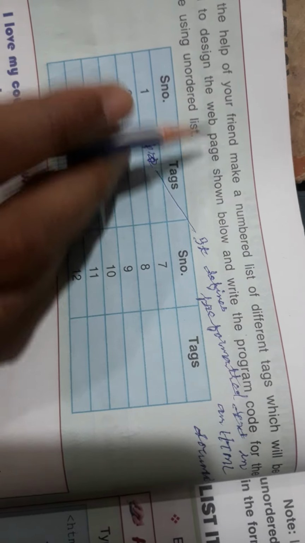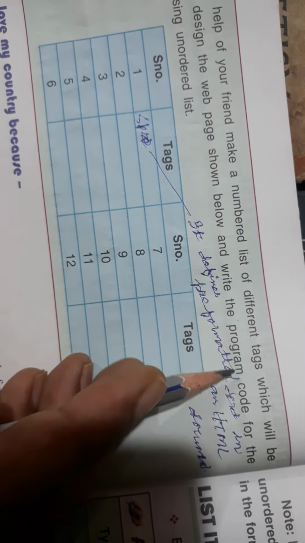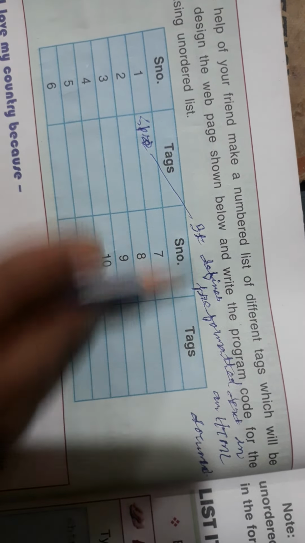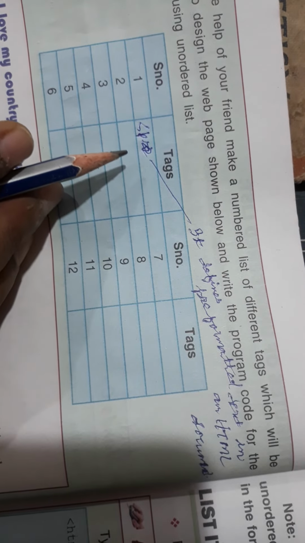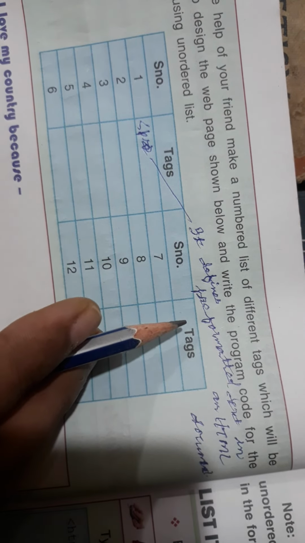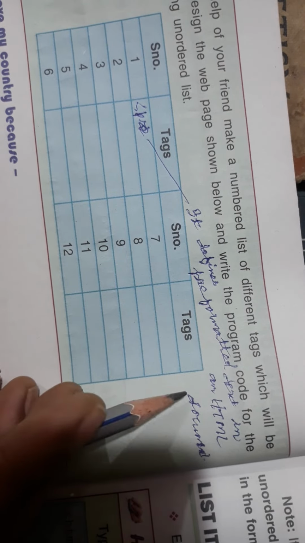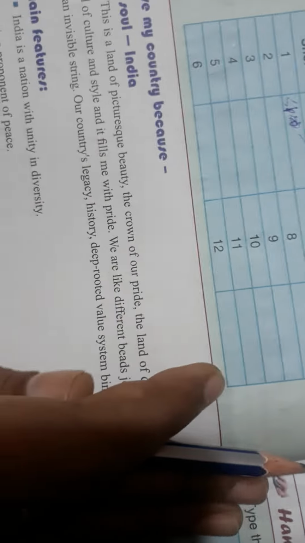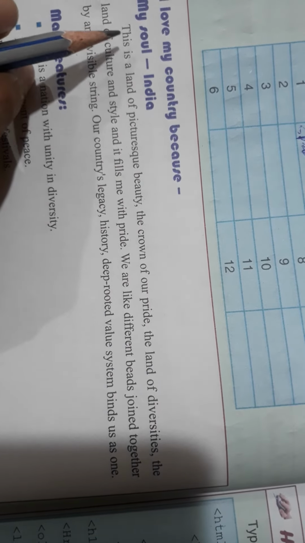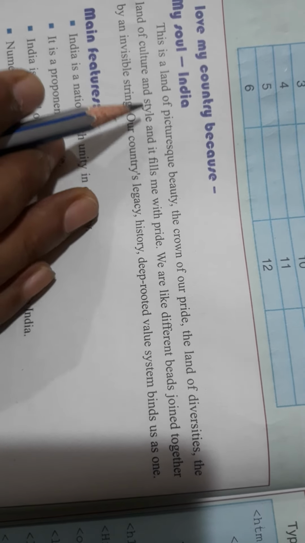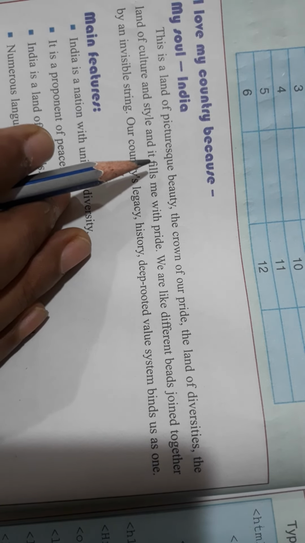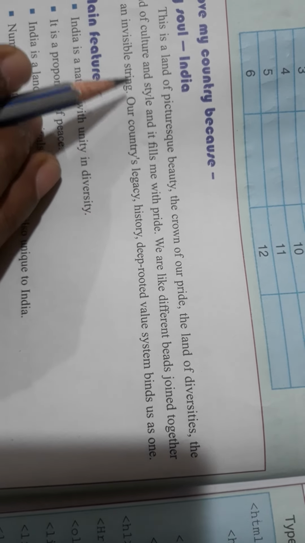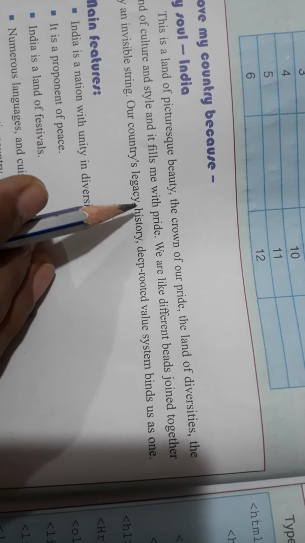With the help of your friend, make a numbered list of different tags which will be used to design the web page shown below and write the program code for the same using an unordered list. Here it defines preformatted text in an HTML document. You may write the answer: I love my country because it is my soul, India. This is a land of pictures, beauty, the crown of our pride, the land of diversity, the land of culture and style, and it fills me with pride.